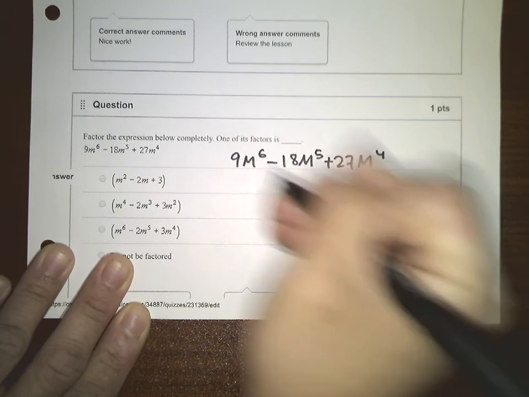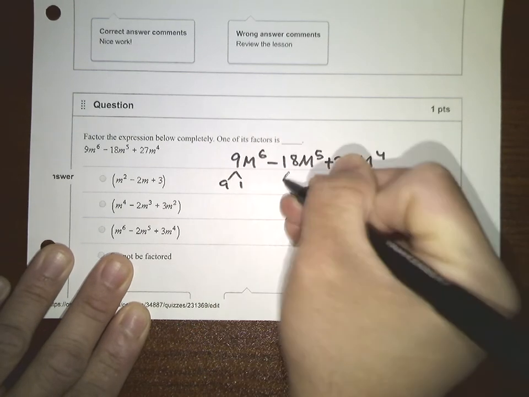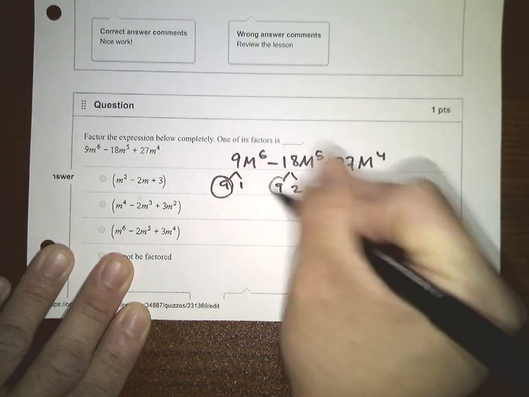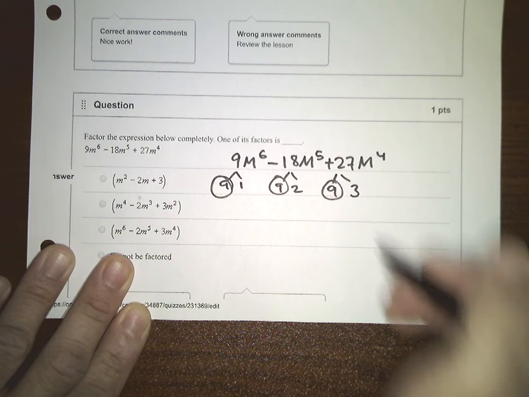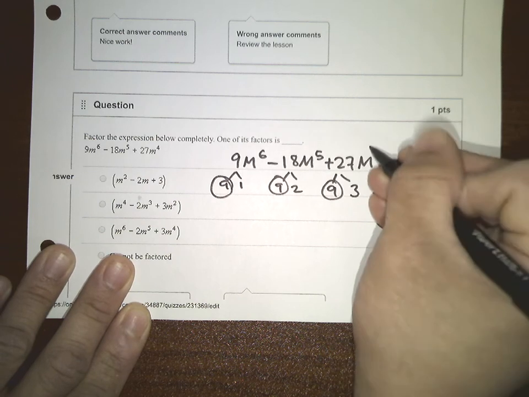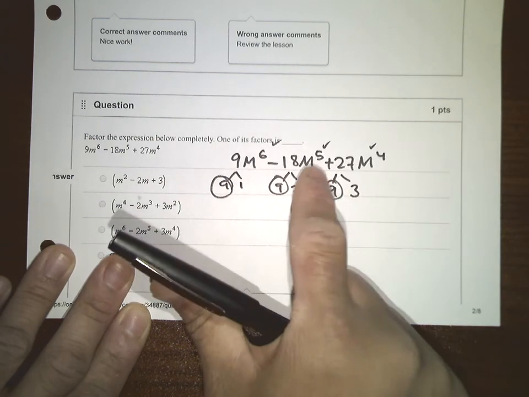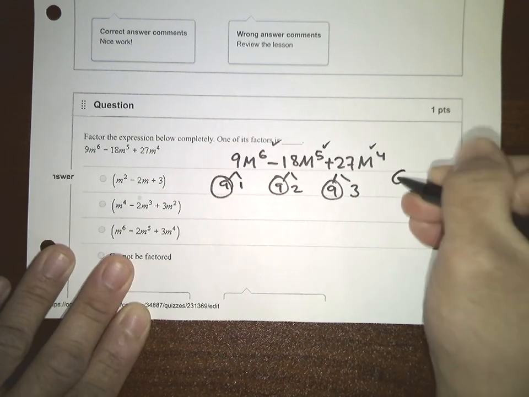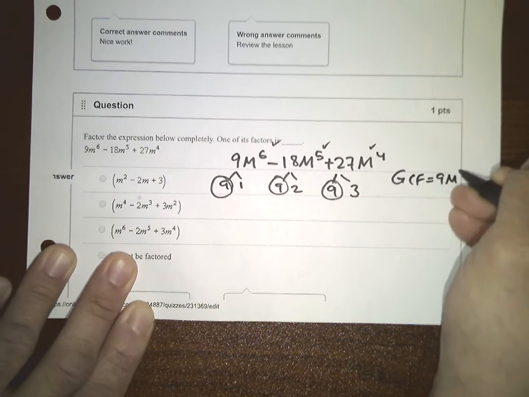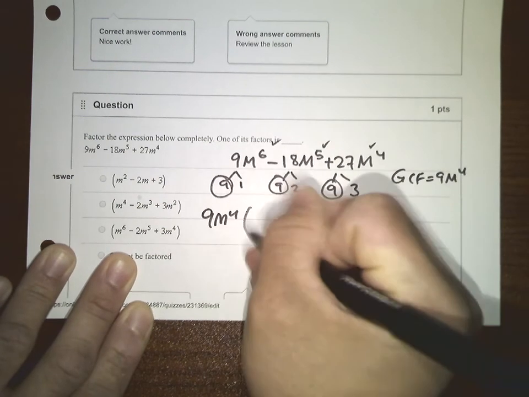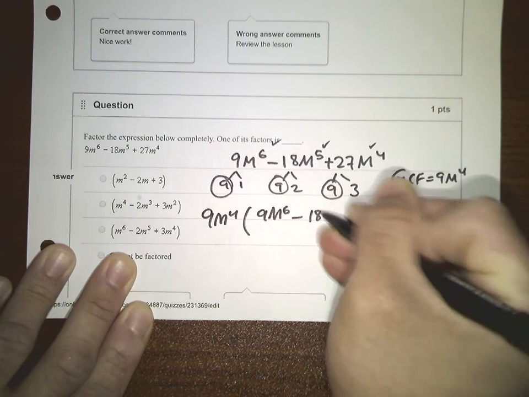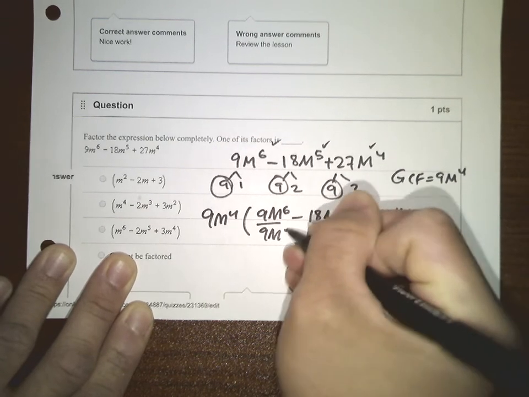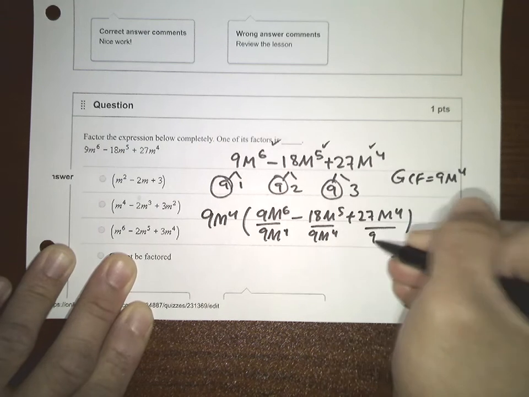4th. So I see the 9 is 9 times 1, 18 is 9 times 2, 27 is 9 times 3. So we see these all have a factor of 9 in common, and they all have at least 4 m's in common. See, this had 4 m's, that had 4 m's, and that had 4 m's, alright? So they all have at least 4 m's, so the GCF is 9m to the 4th. So I have 9m to the 4th, and then I divide that common factor out of all of these terms here.